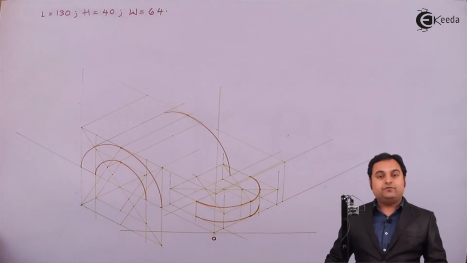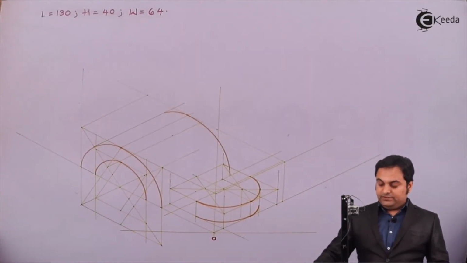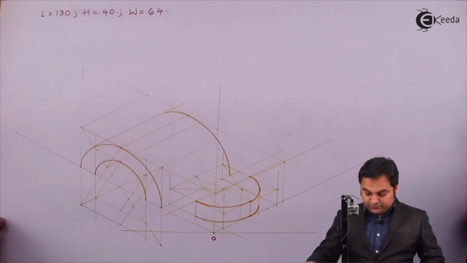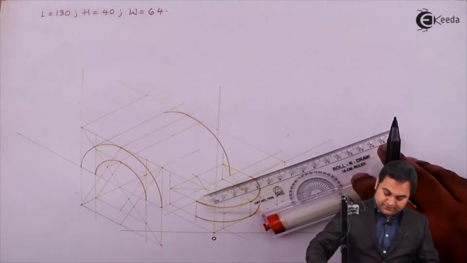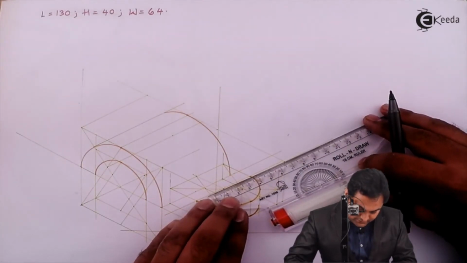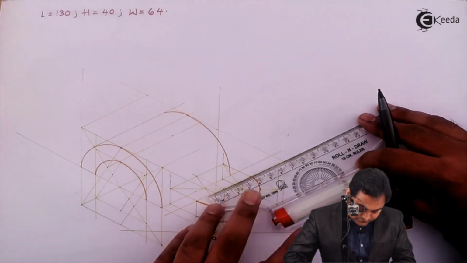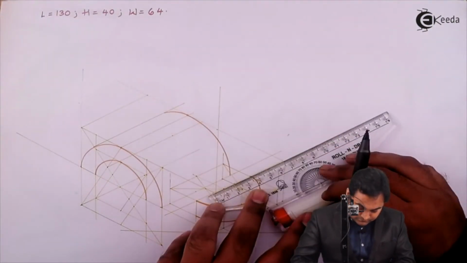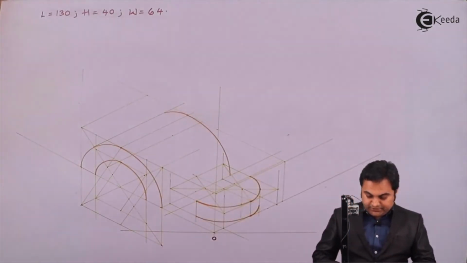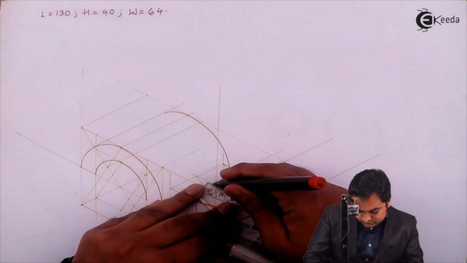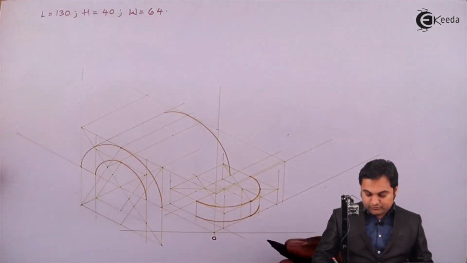Once I get the center for the parallelogram, the diameter which is required is 20 mm. For that, from the same center, I'll mark 10 mm on one side, 10 mm on the other side. So that gives me the diameter 20. Similarly onto the other side, 10 mm on both sides.